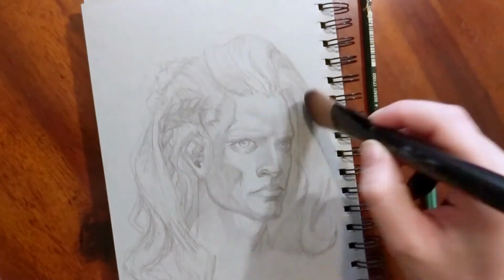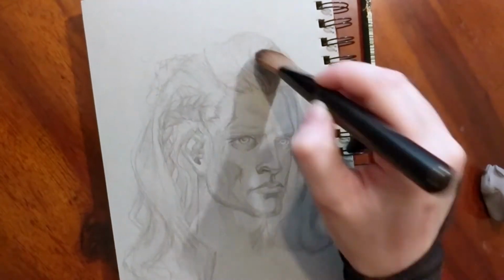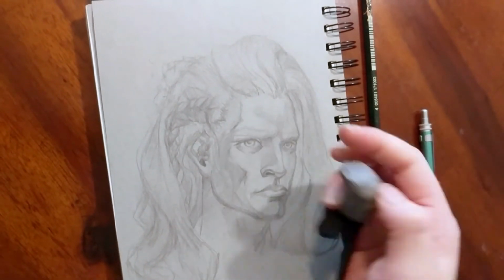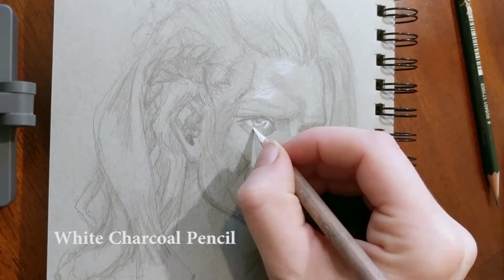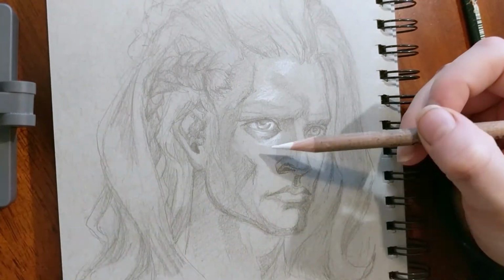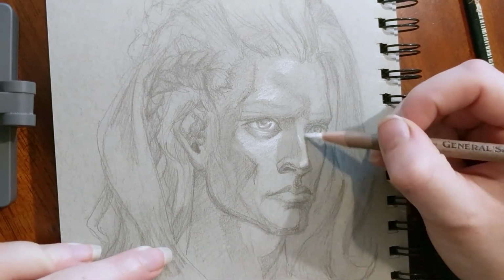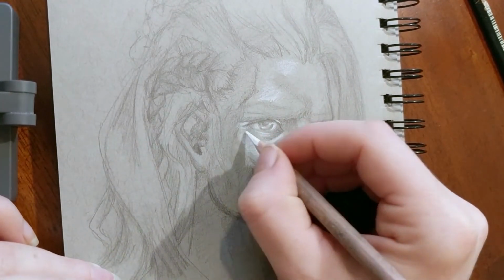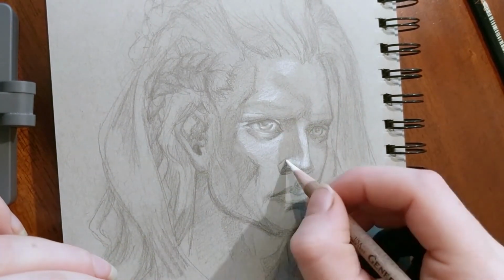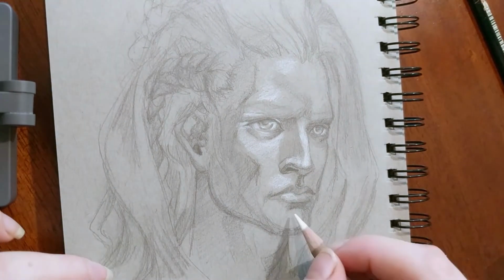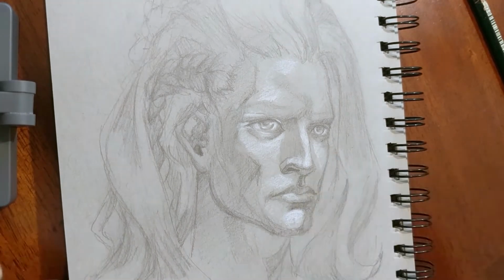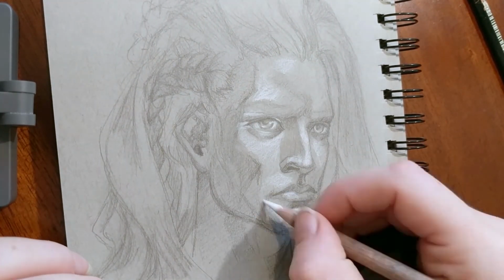Cool, so blending all of the graphite together just to create a slightly smoother texture. And then I'll come in with my white charcoal pencil. So this is going to really bring the depth out of the face, and it's starting to get to the finishing touches to make him look like a real human being. This is just a normal white charcoal pencil, nothing special about it. I believe it was a cheap one from eBay.